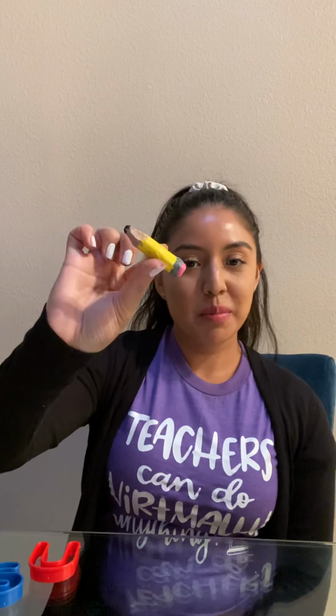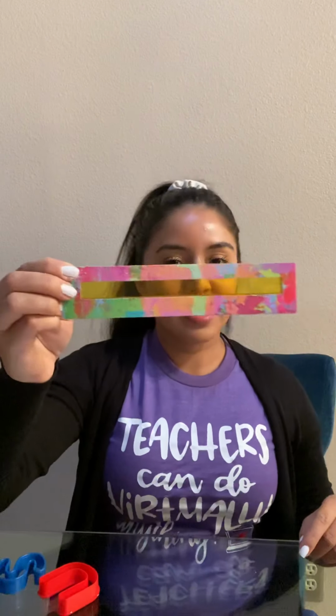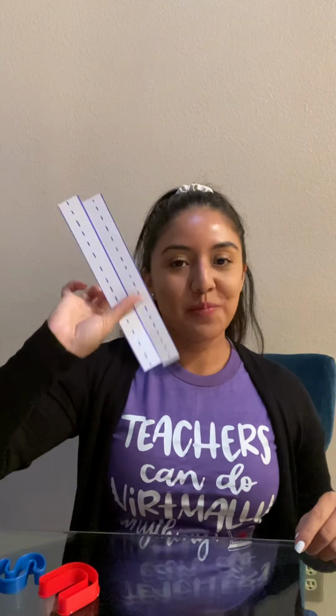My first one is this erase card. My second manipulative is a clay pencil. I have cookie cutter letters, a magnifying glass, this guide for reading, and sentence strips.